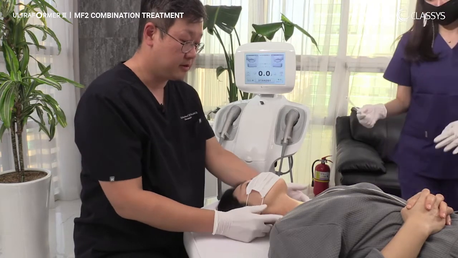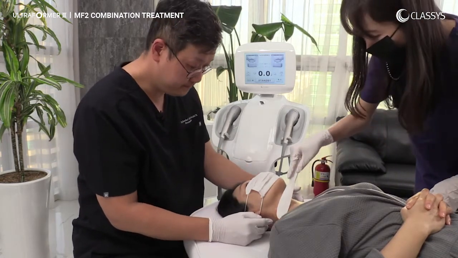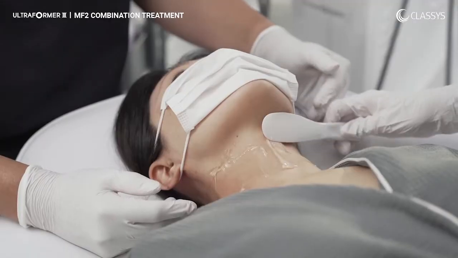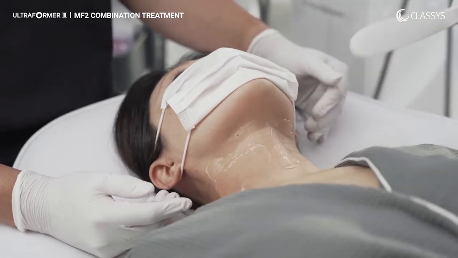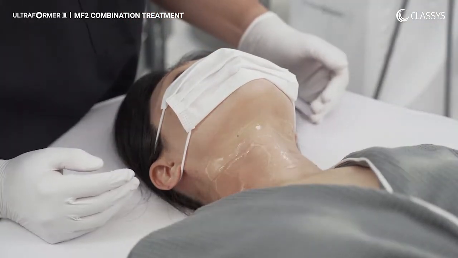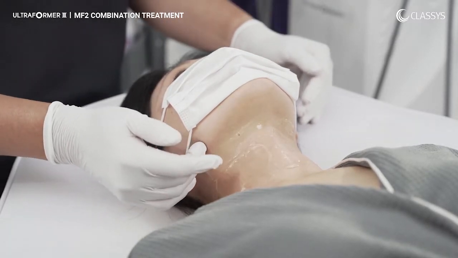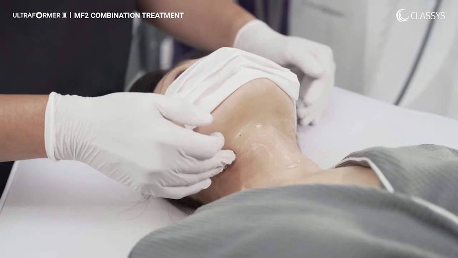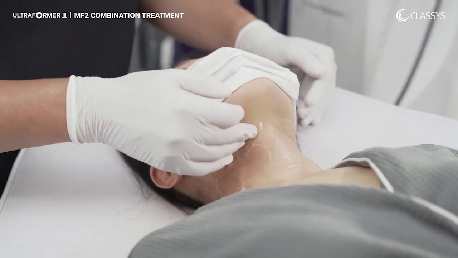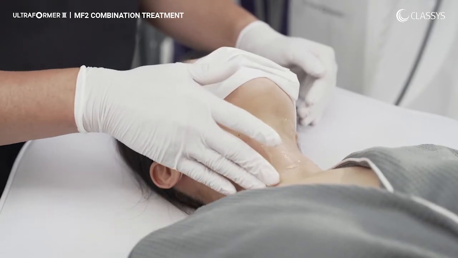Firstly, we will apply some gel here. Usually we start from the mandibular lines, then go to the segmental spaces, and then go to the neck, to the clavicle area.